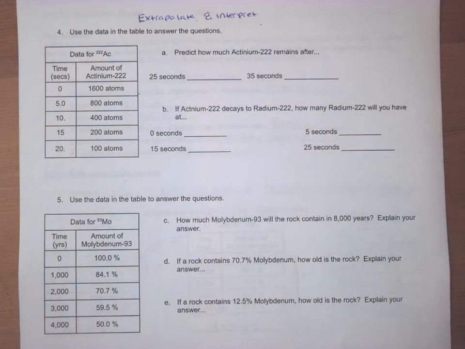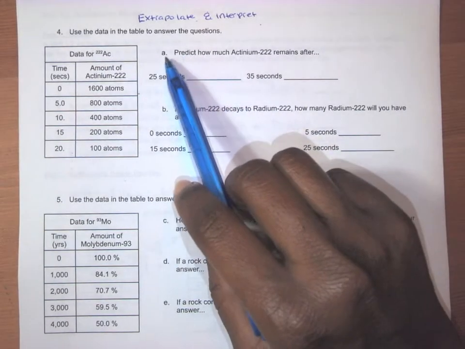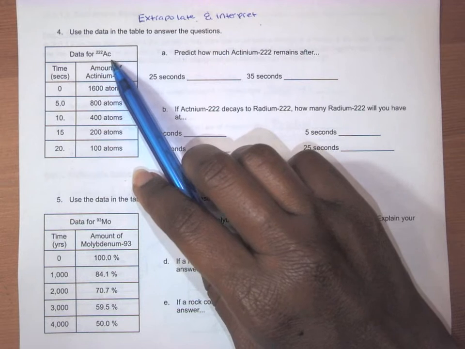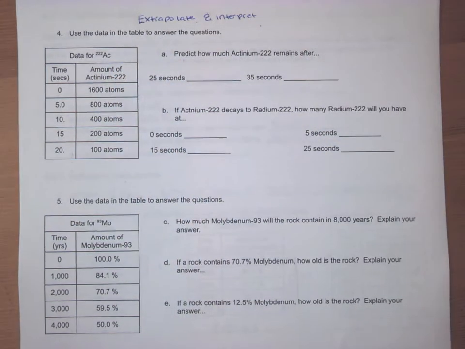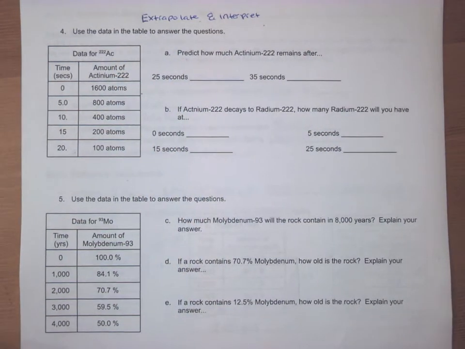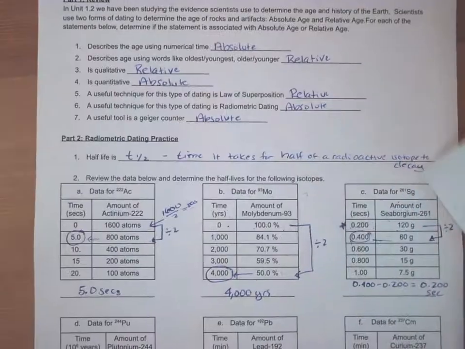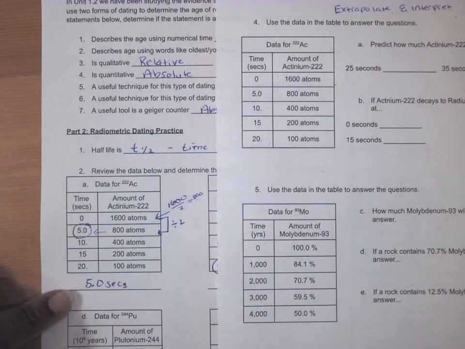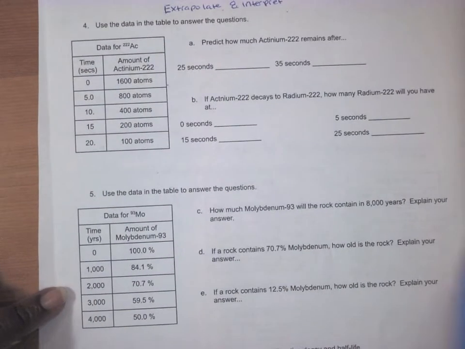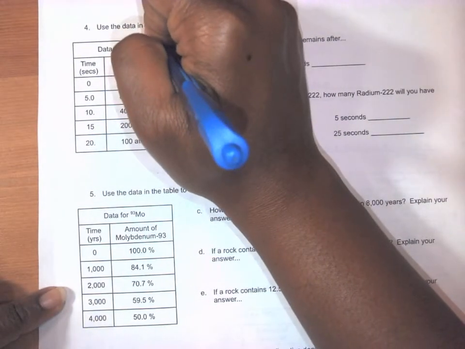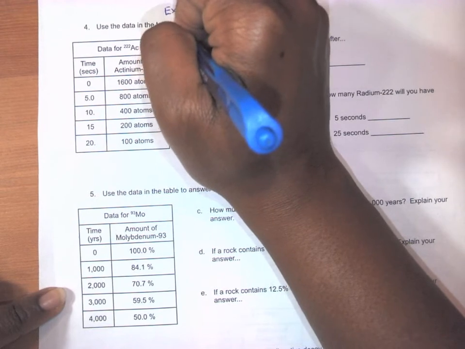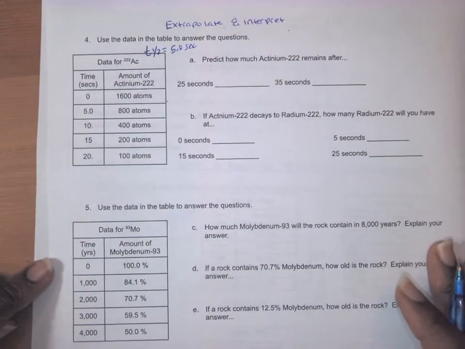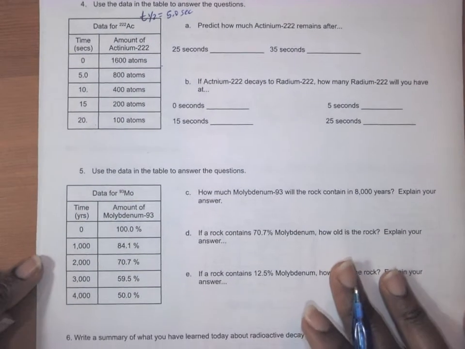All right, so we're going to extrapolate the data to do the first one, number 4. This is actinium-222, and we already determined prior that it has a half-life of 5 seconds. I'm just going to write that above so we keep track of it.